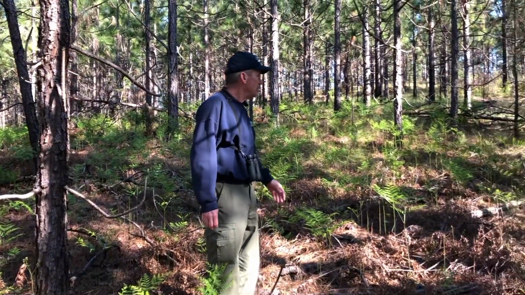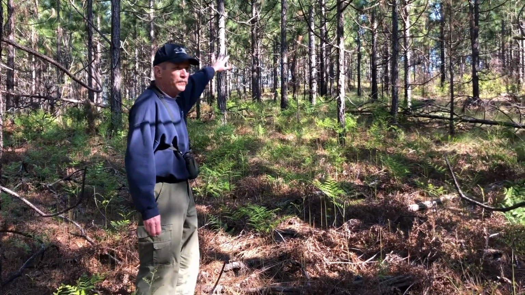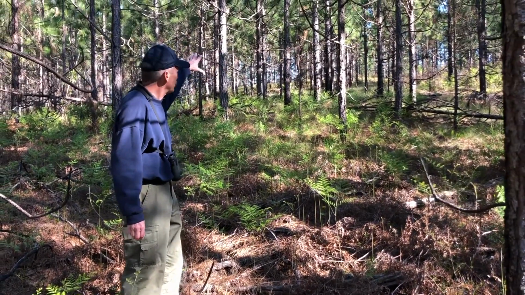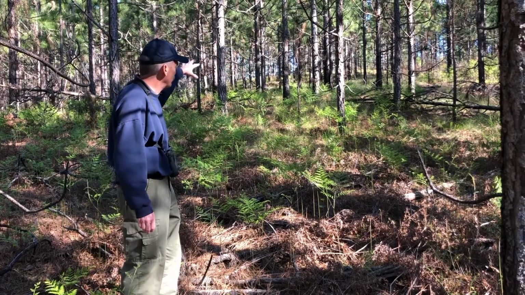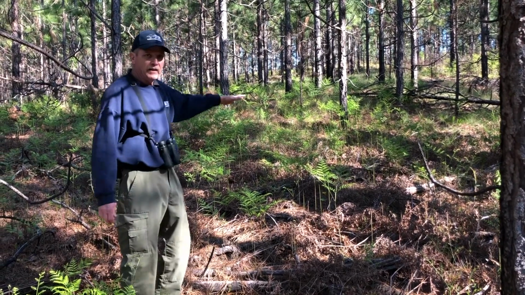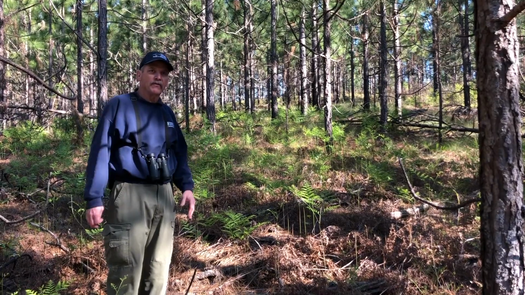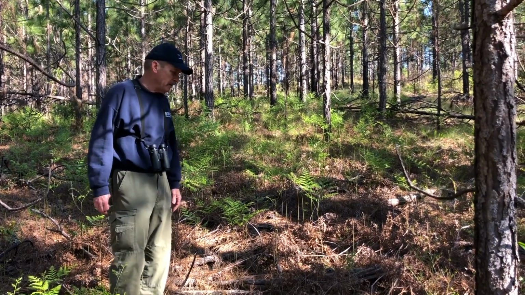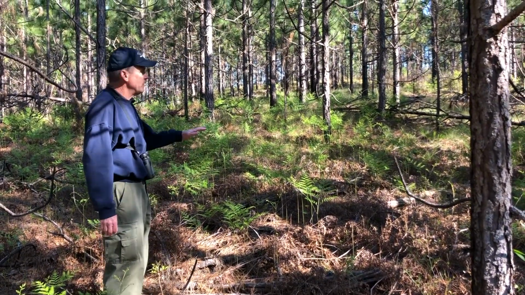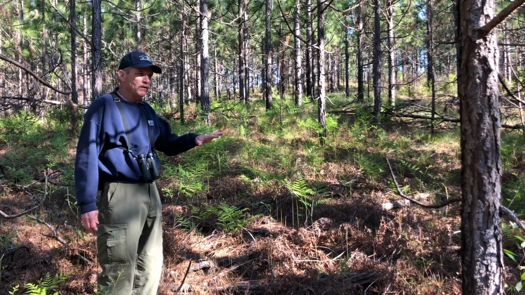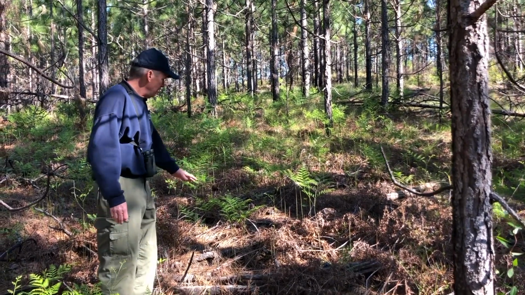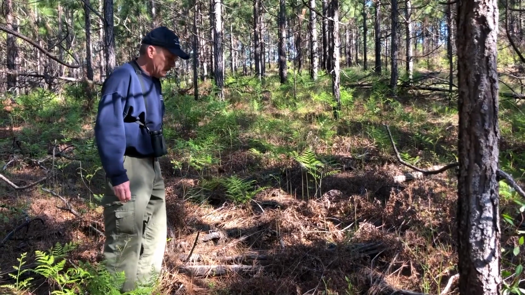So I'm down on the hillside. You see how we're going uphill behind us, where you see the longleaf pines and the wiregrass underneath. We've got a colony of a type of fern in here. Now, we don't have a great variety of ferns here at Anderson Creek County Park, but this one is one that we do see in some of the longleaf pine forest here. And these are called bracken ferns.